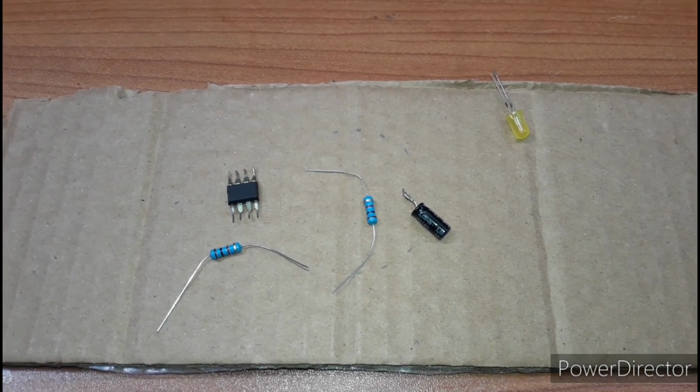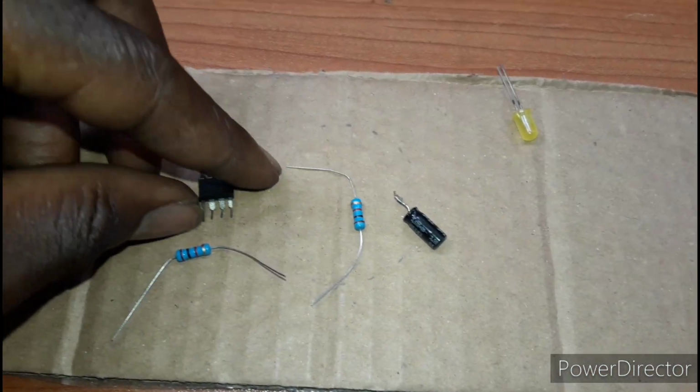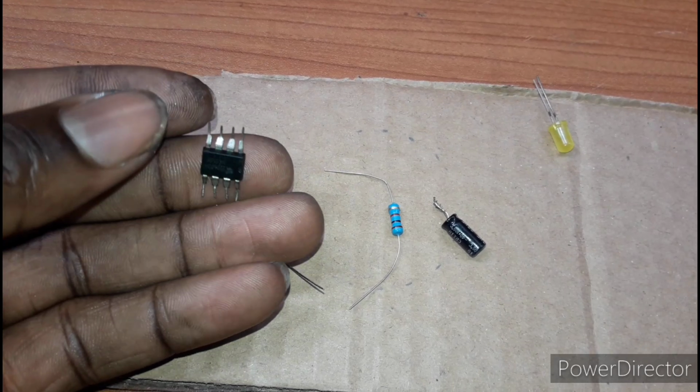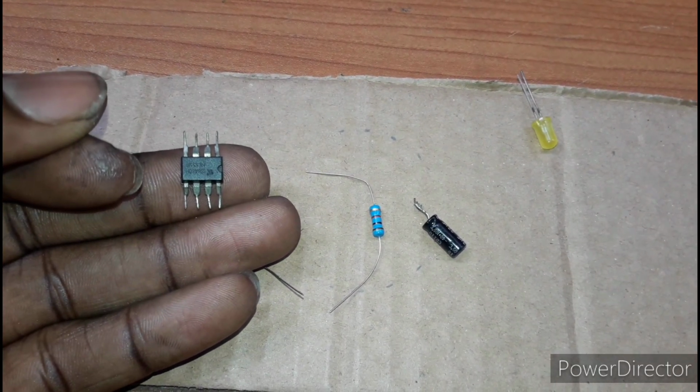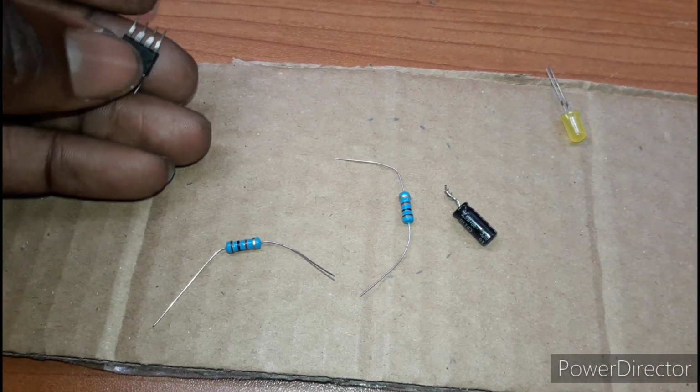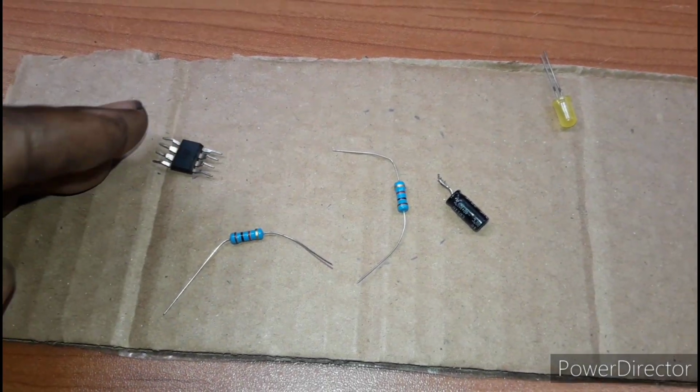So guys, in today's video we want to look at how to make an oscillating circuit using NE555 timer, resistors, capacitor and LED. So follow up and see how we build this.